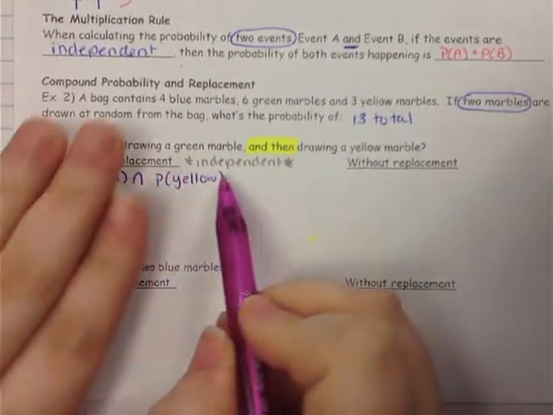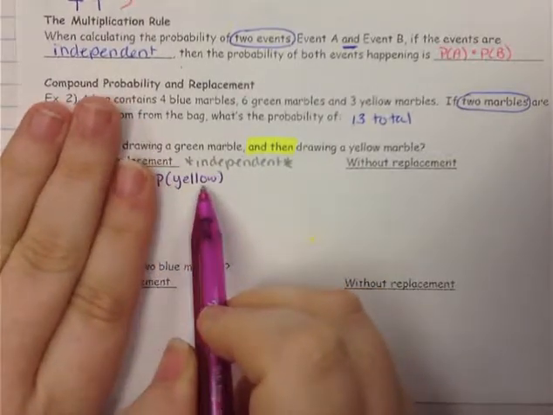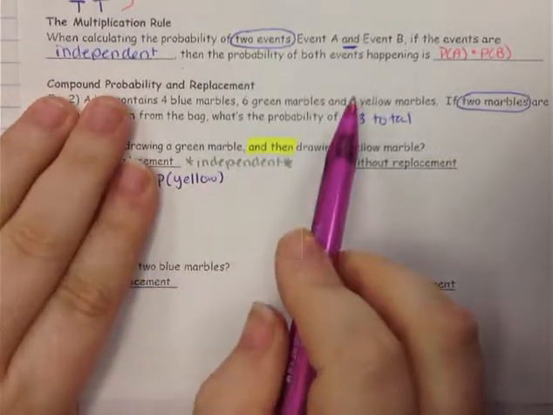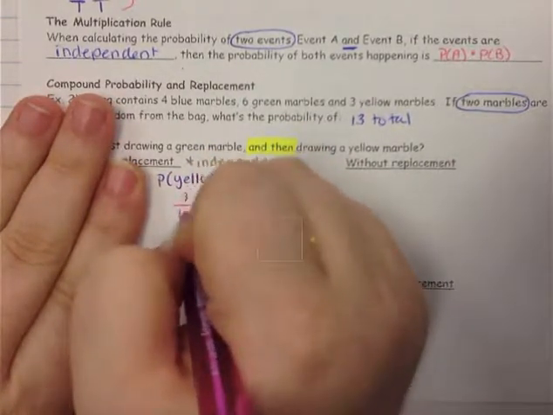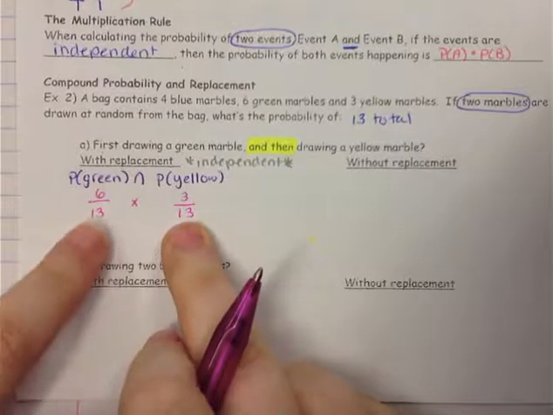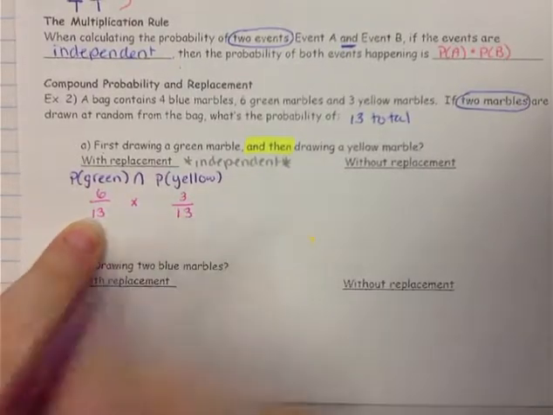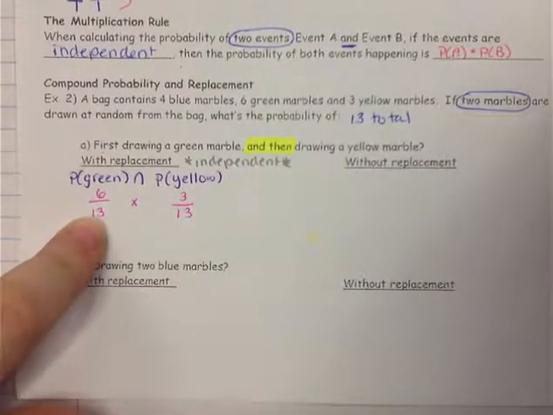Now we just do our second event. This is just a basic probability. We want the probability of yellow. There are 3 yellow marbles. So there are 3 ways we could pull out a yellow out of 13 total marbles, because when we picked out the green one, we put it back in. So there's still 13 marbles in the bag.